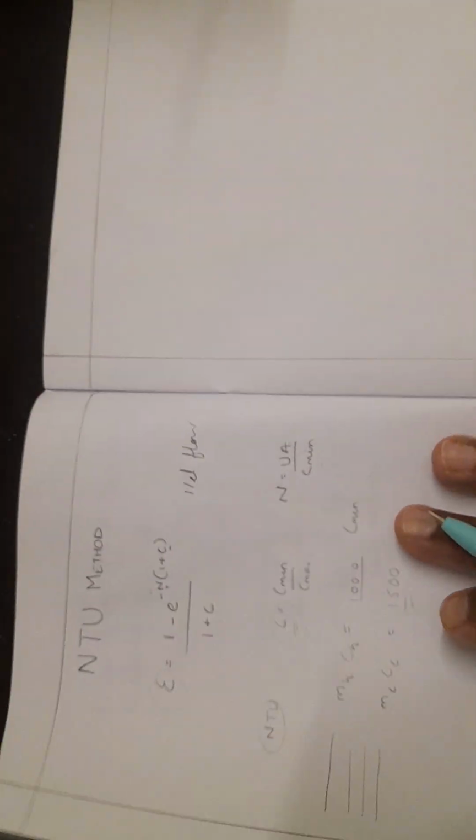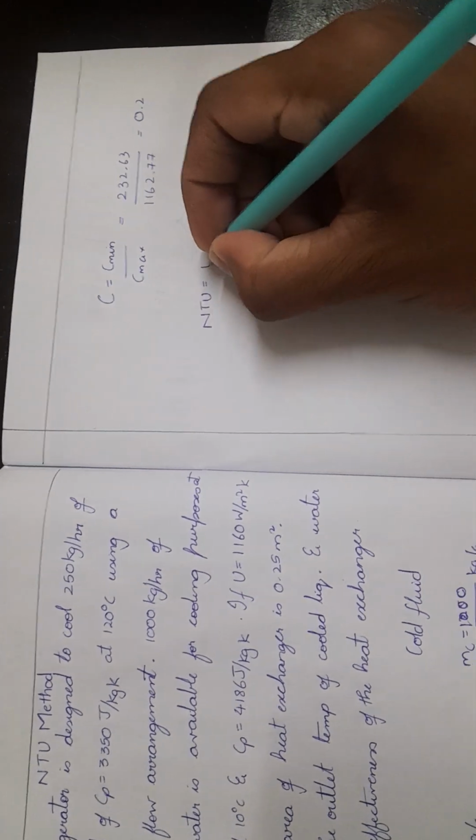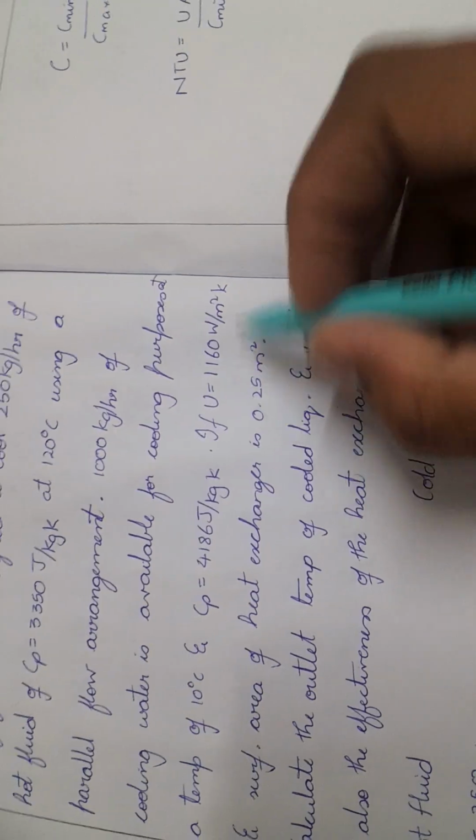As I told you, the next step would be calculating NTU, or the number of transfer units, which is given by NTU, or N, is UA by C minimum. Here U in the question is given as 1160.